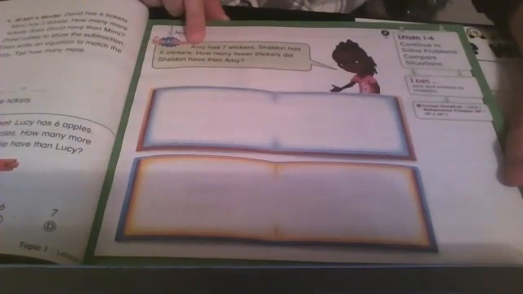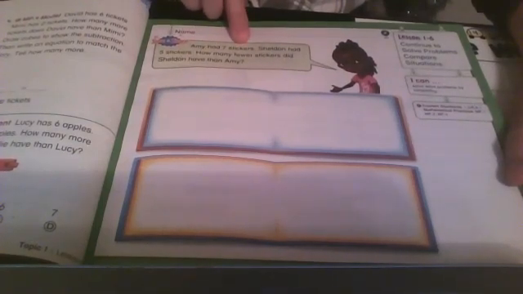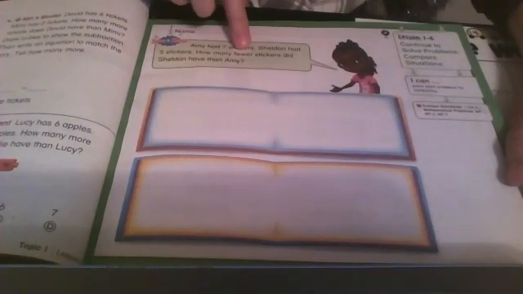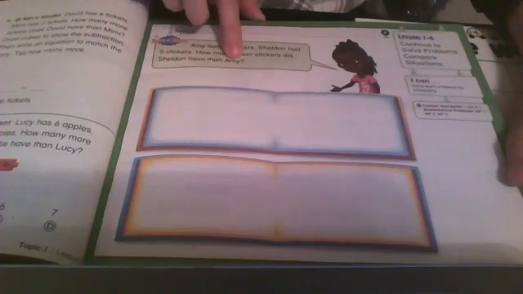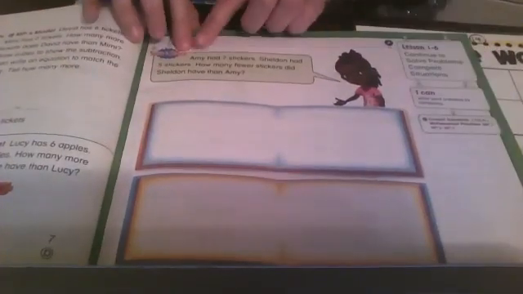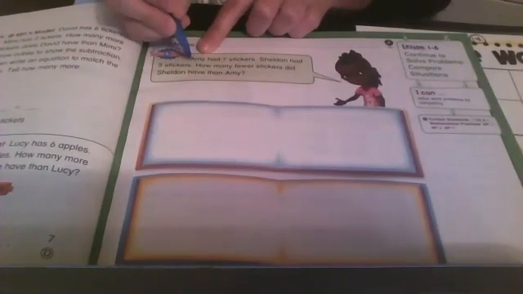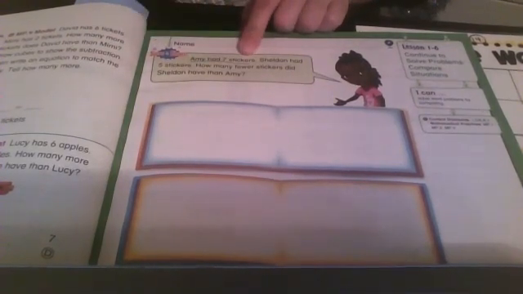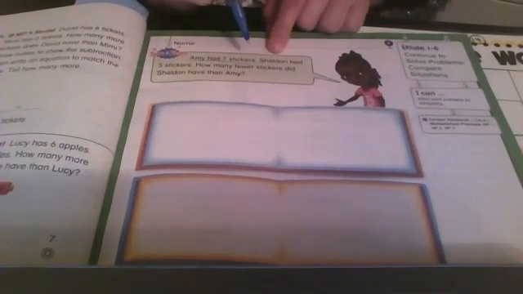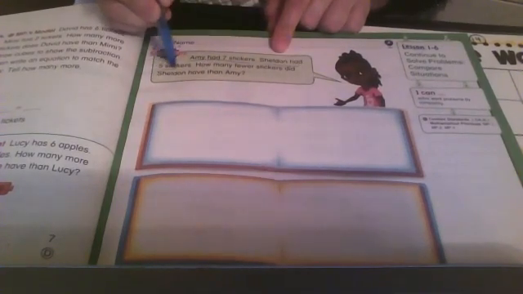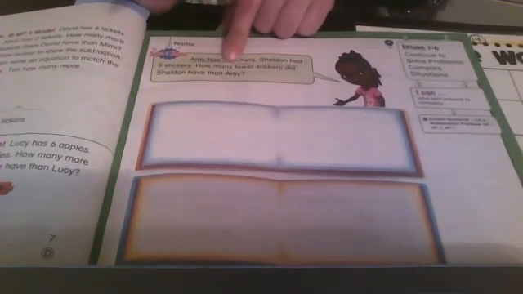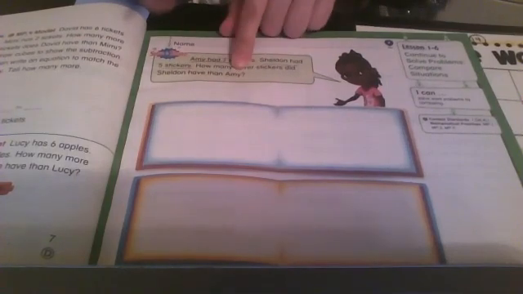So I'm going to go ahead and read that now. It says, Amy had 7 stickers. Sheldon had 5 stickers. How many fewer stickers did Sheldon have than Amy? Okay, I'm going to begin by identifying my important information. So part is how many Amy had, which was 7 stickers. Okay, and the other thing I need to know is how many Sheldon had. Well, Sheldon had 5 stickers. Okay, now what am I being asked? I'm being asked how many fewer stickers did Sheldon have than Amy?